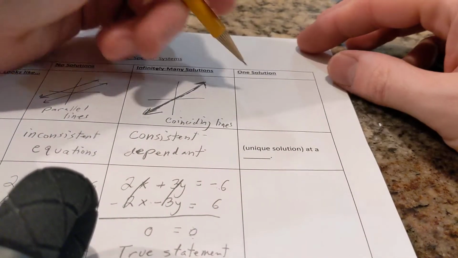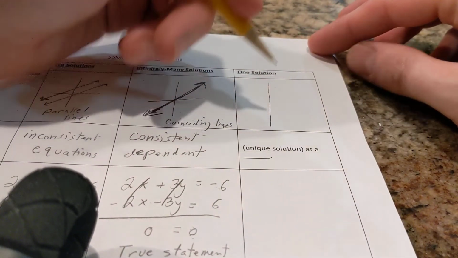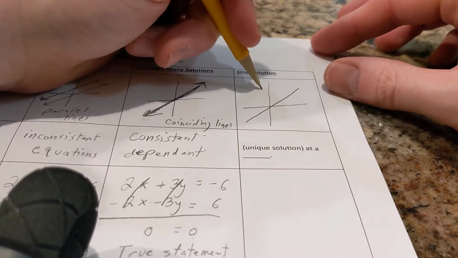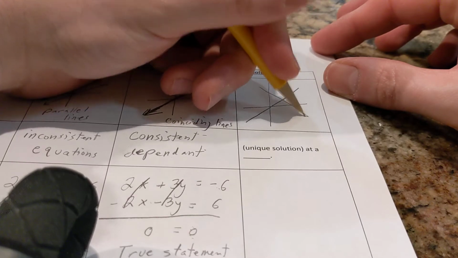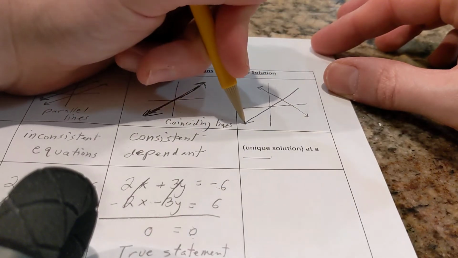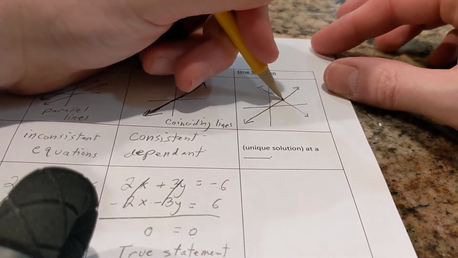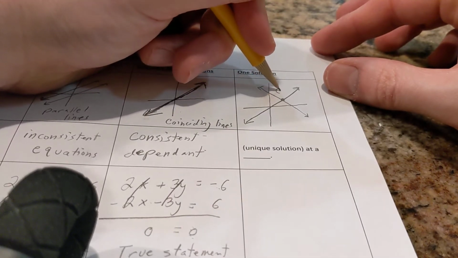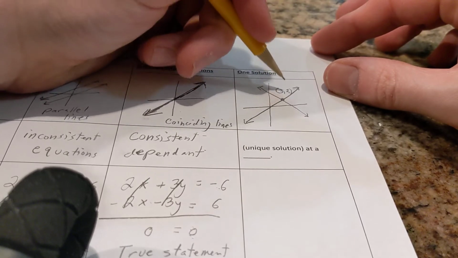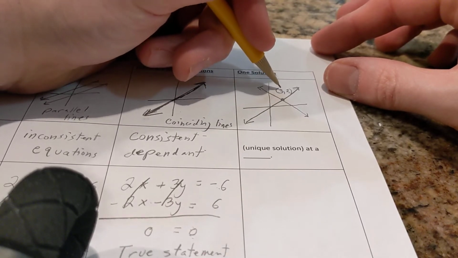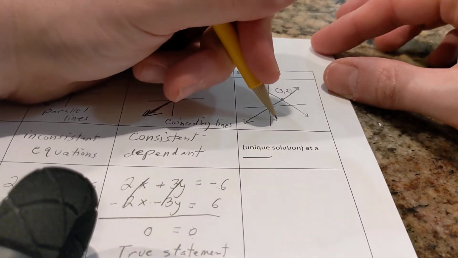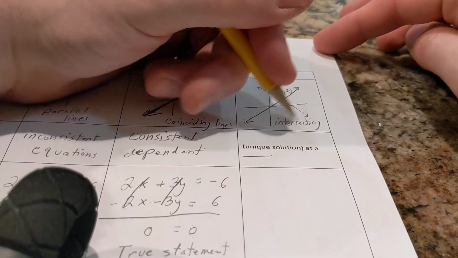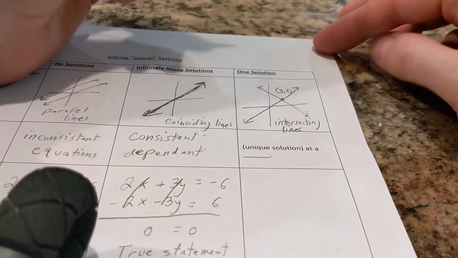And then last, one solution, of course, is where we have two lines that actually intersect. Let's say they intersect right here. Let's say this is the point 3, 2. So the solution to this system would be x is 3, y is 2, so these are intersecting lines.